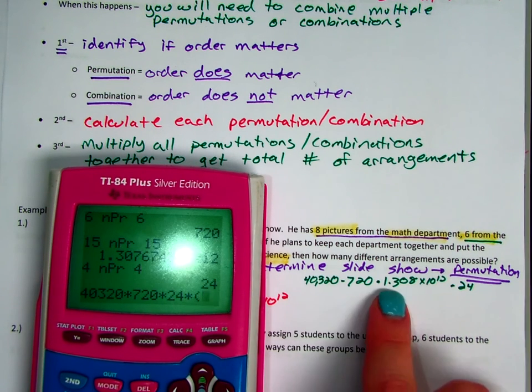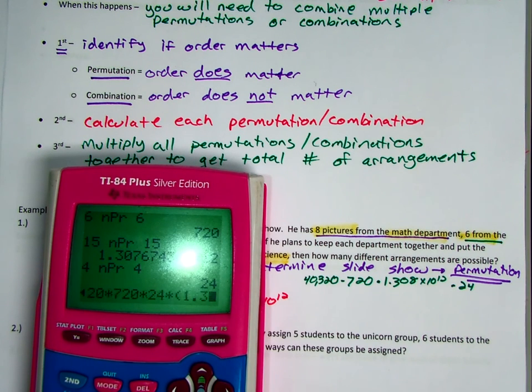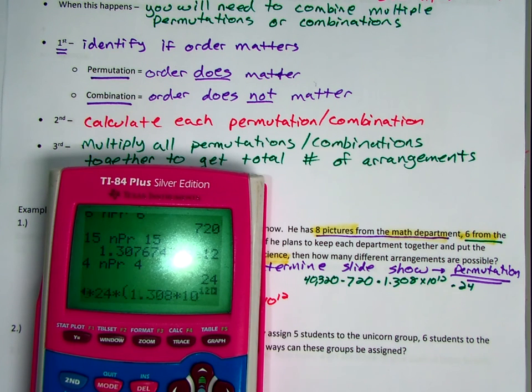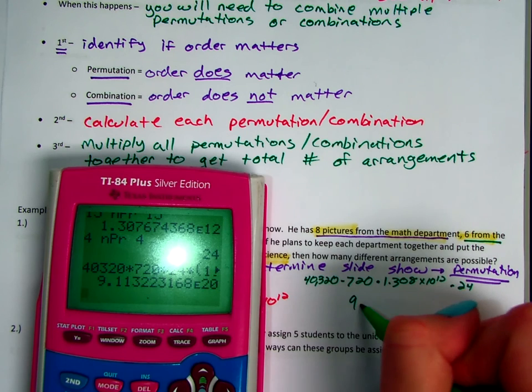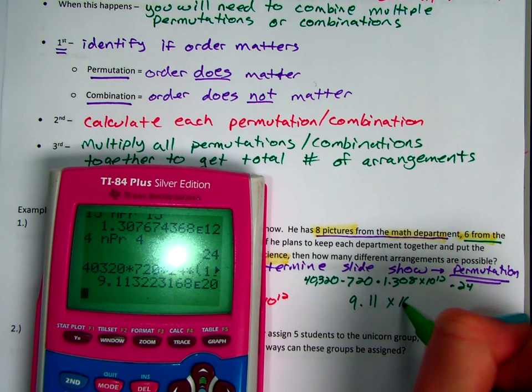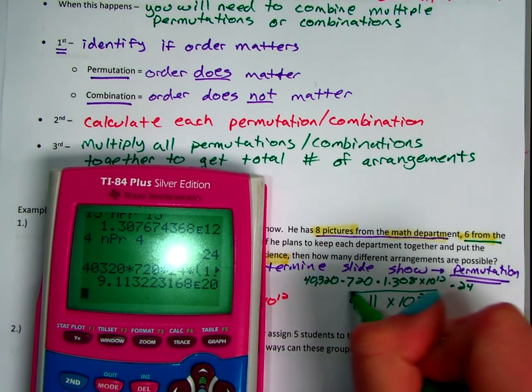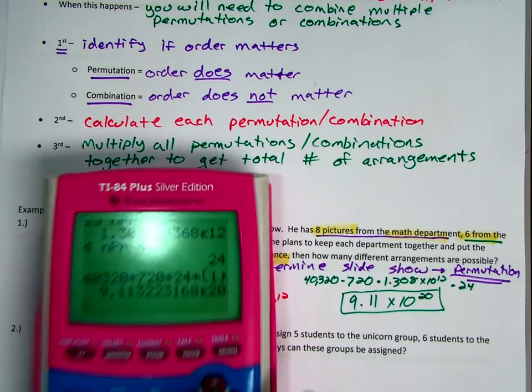Then I'm going to do the scientific notation in parentheses, so 1.308 times 10 to the exponent of 12. And I had to arrow out of that, so arrow out into the parenthesis for the overall. And we got 9.11 times 10 to the 20th. So there's that many arrangements.